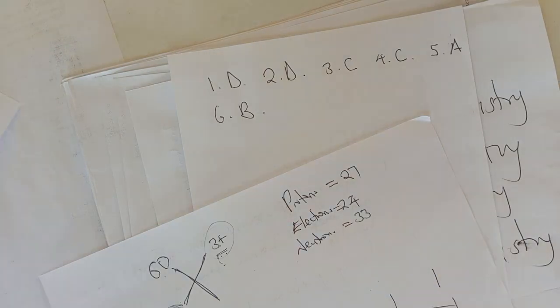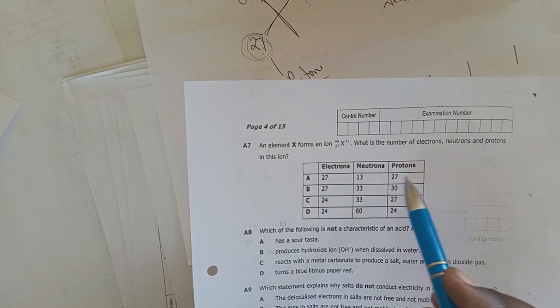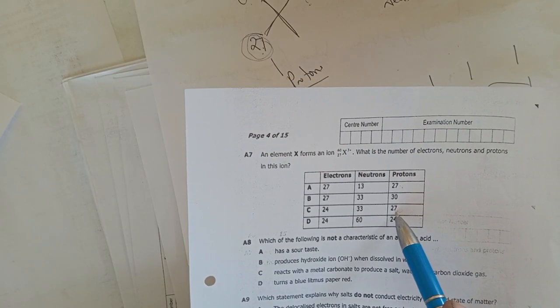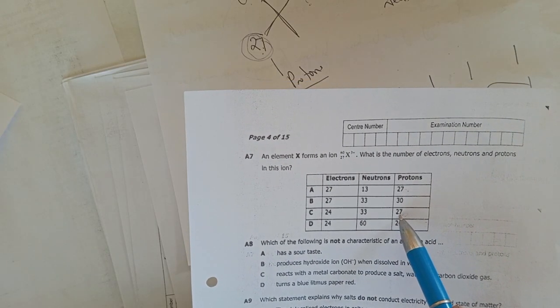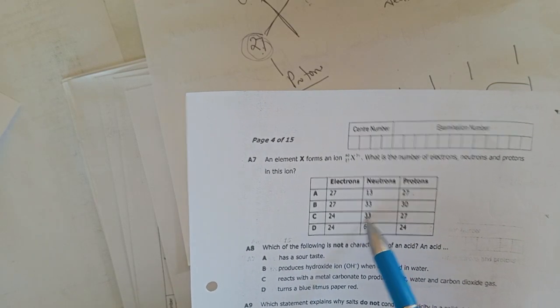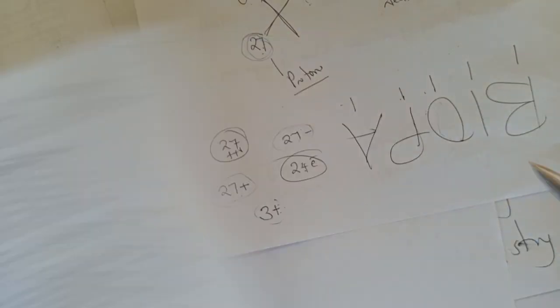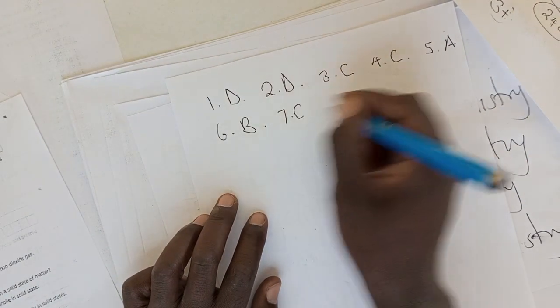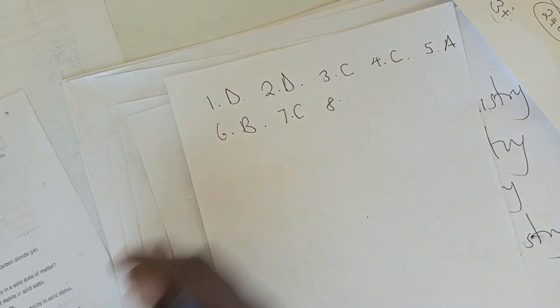When we go back to our question, which one has 27 protons? There are two, A and C. But which one has 33 neutrons? Between A and C, it's C, and 24 electrons. So the answer for question 7 is C.